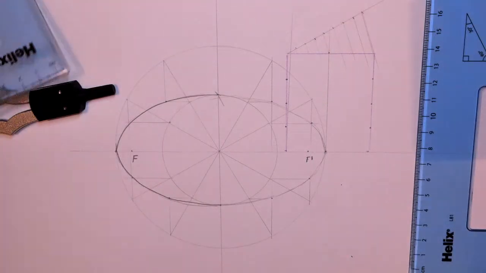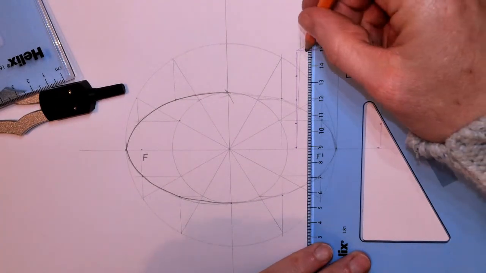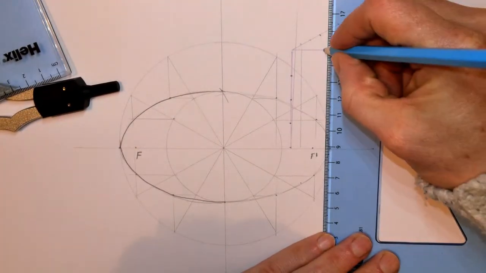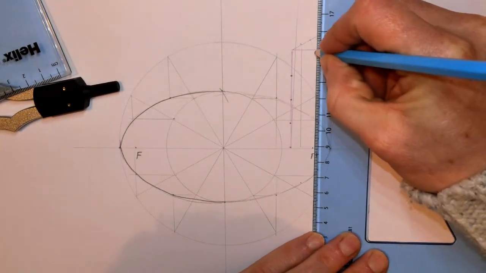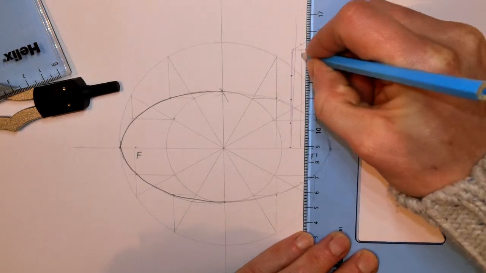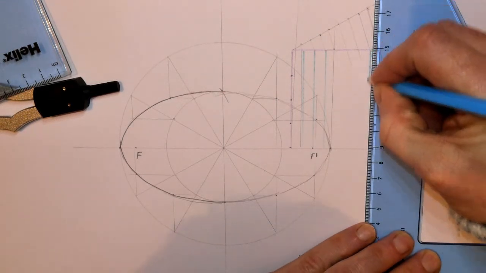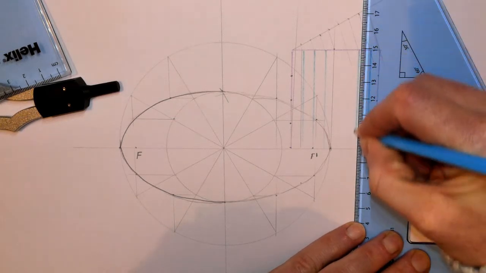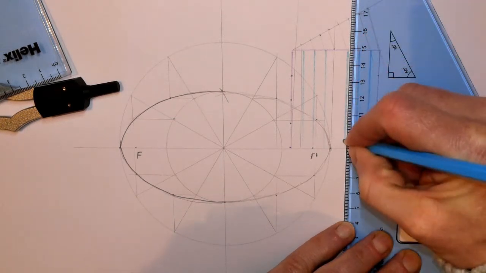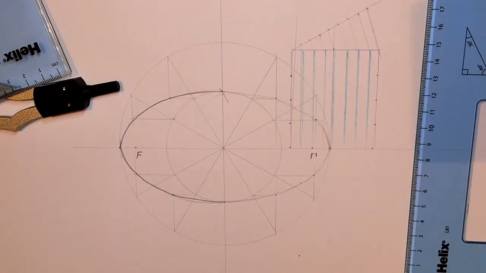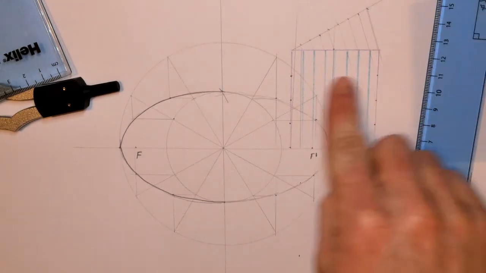That gives us the points where these lines go, and I'm going to put these in heavy, put these in blue, just make them stand out a bit more. So that there is the divide into 4 in this direction and divide into 4 here. So I'm going to keep it on measurements.